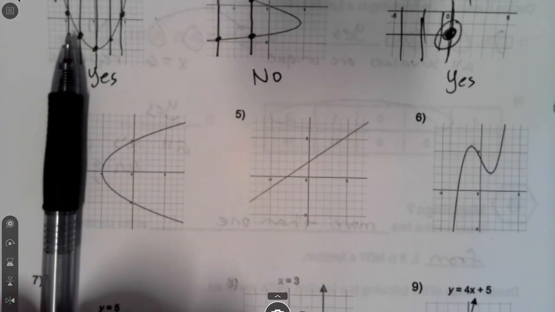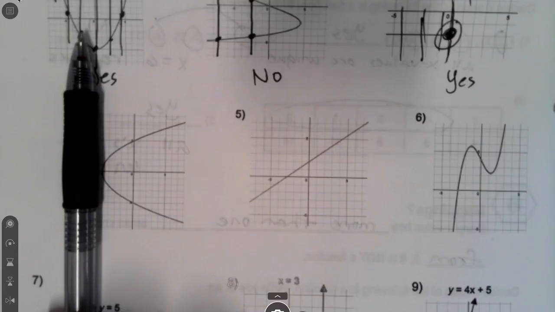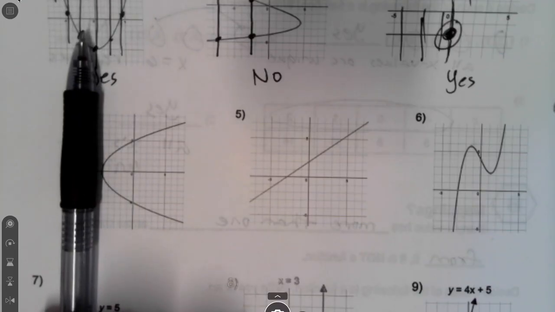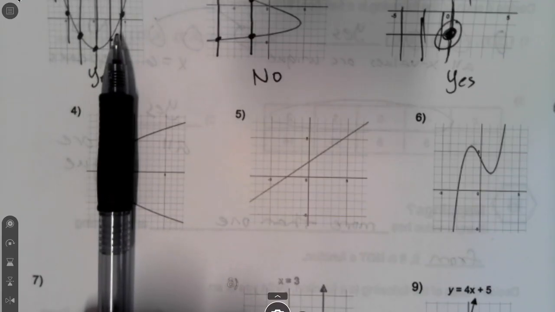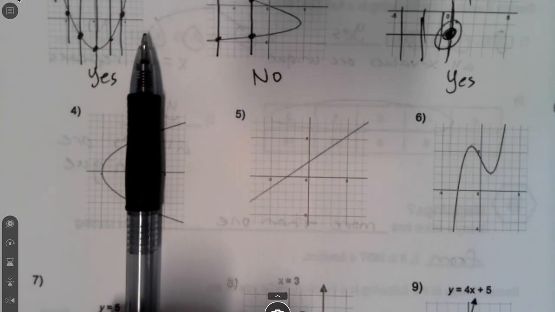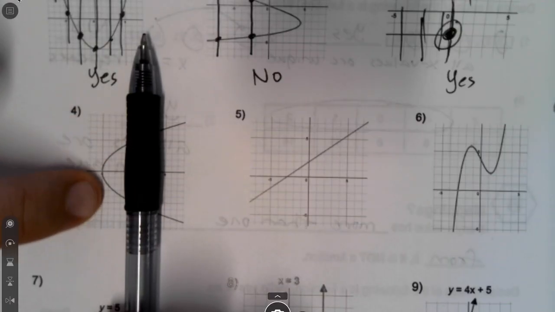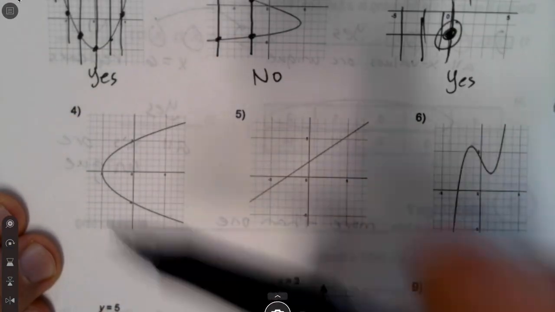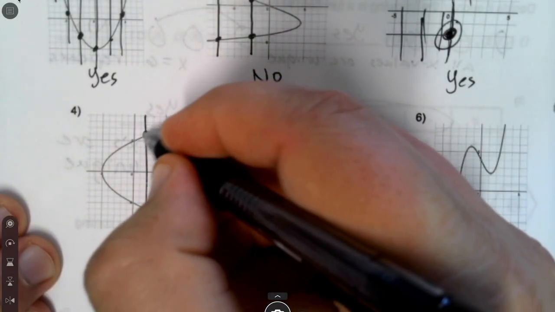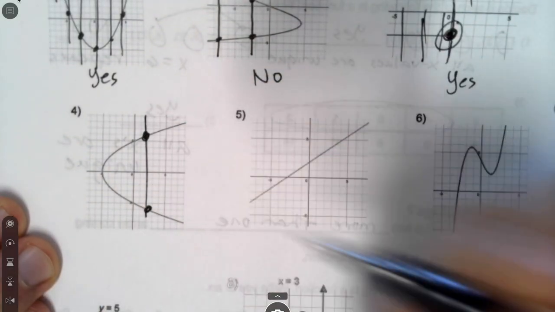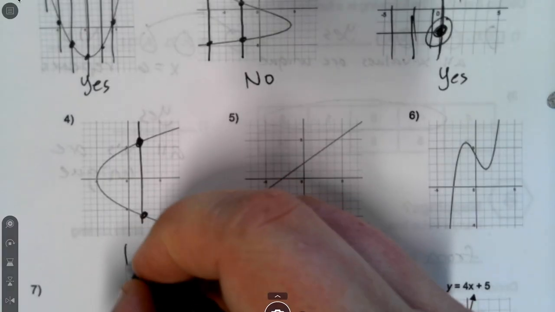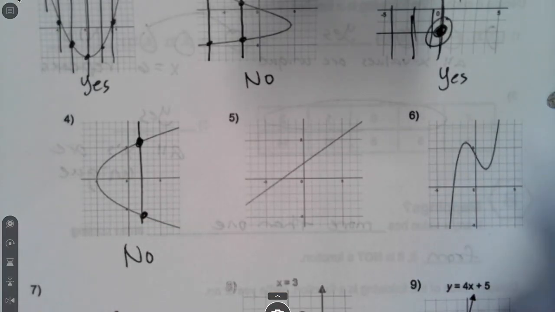So number 4, if I use the pencil test, I know mine's a pen, but if we go across, we see we are hitting more than 1 point at a time. You can see I'm hitting it up here and down here. So if it helps you to draw the vertical line, you certainly can. You don't have to draw these. If you can see it, that's fine. So this fails the vertical line test.